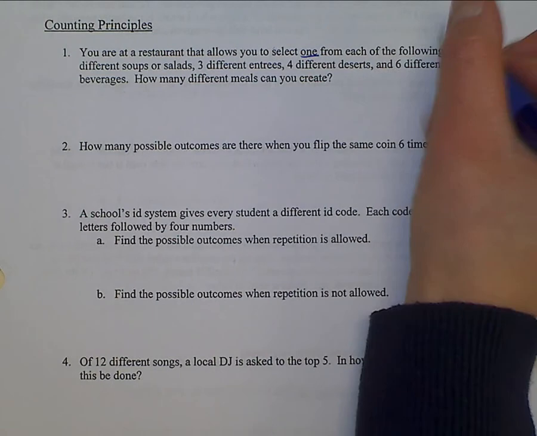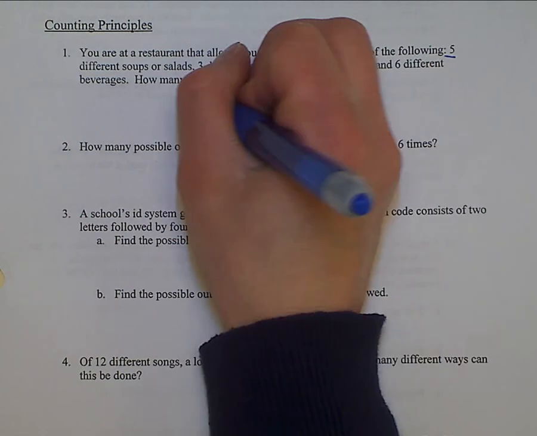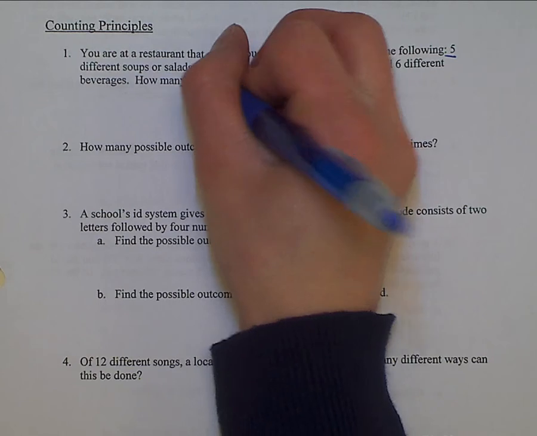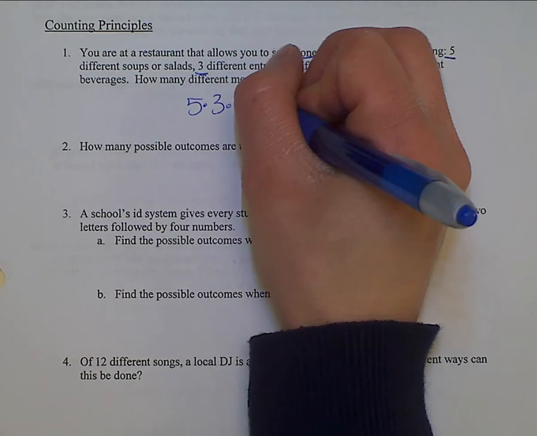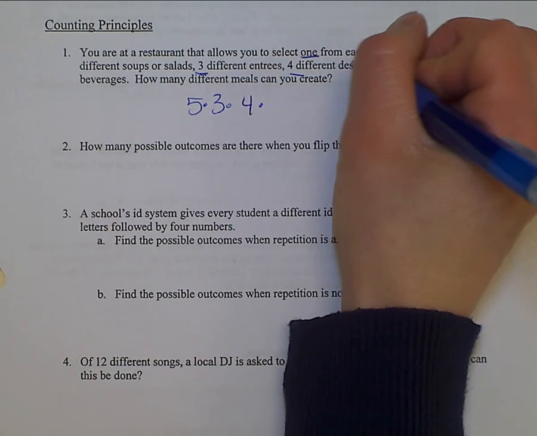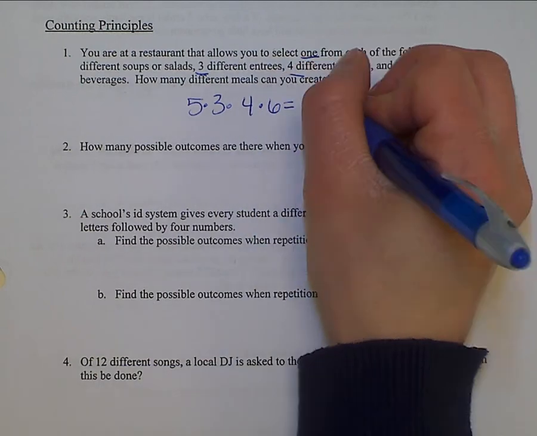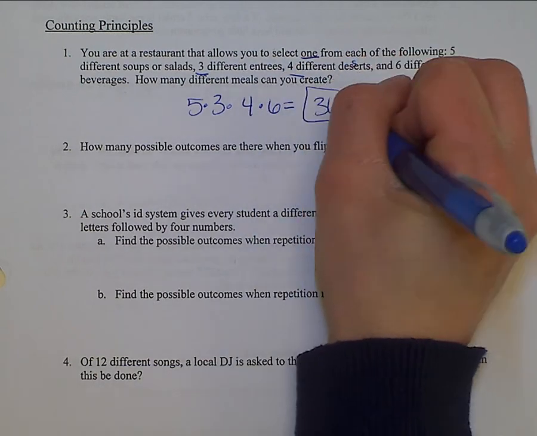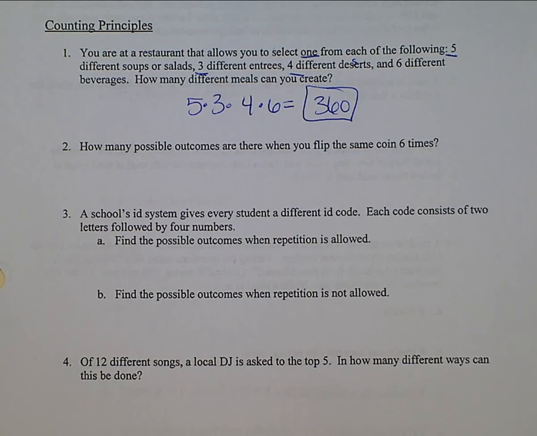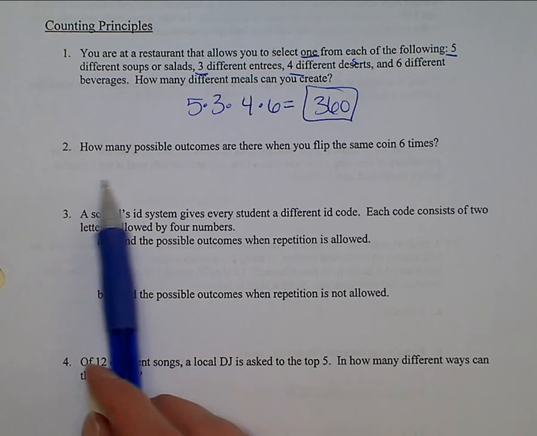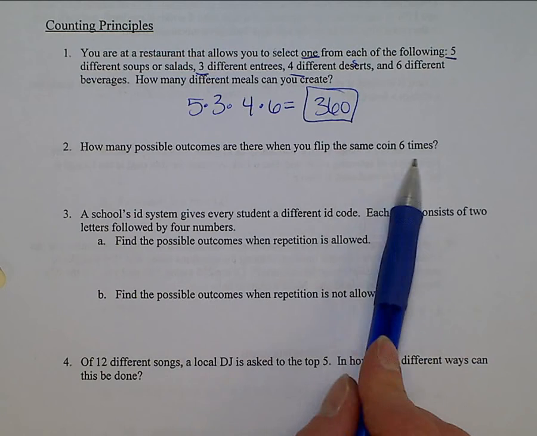You have a choice of 5 different soups or salads, 3 different entrees, 4 different desserts, and 6 different beverages. This comes out to 360 different options. Number 2, how many possible outcomes are there when you flip a coin 6 times?